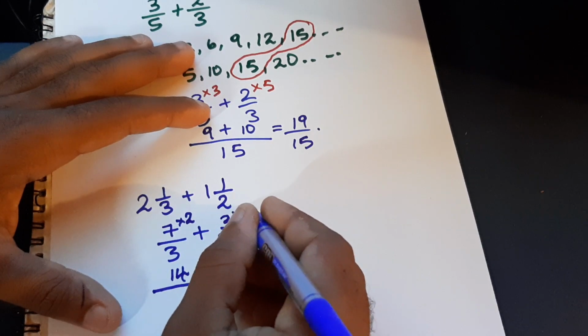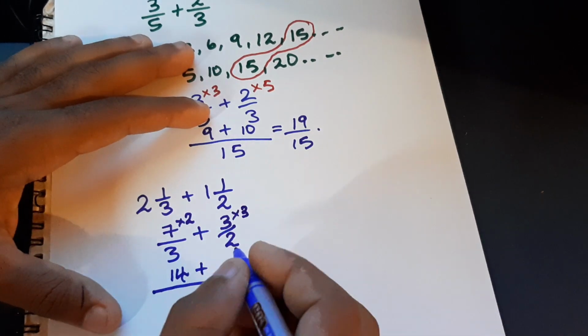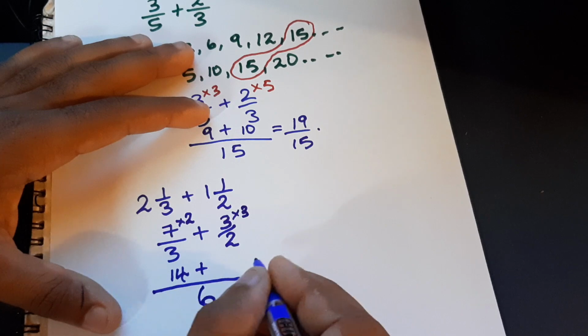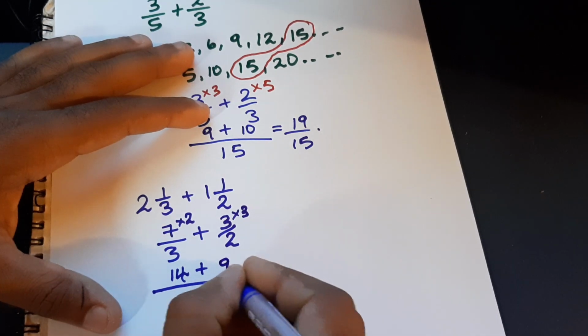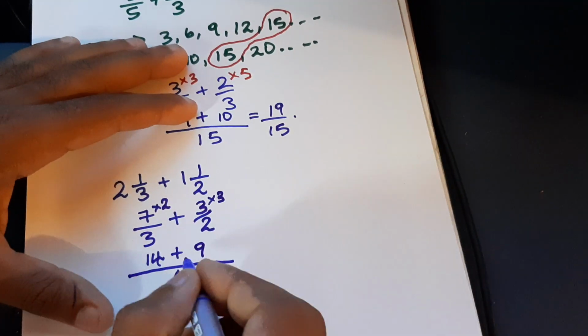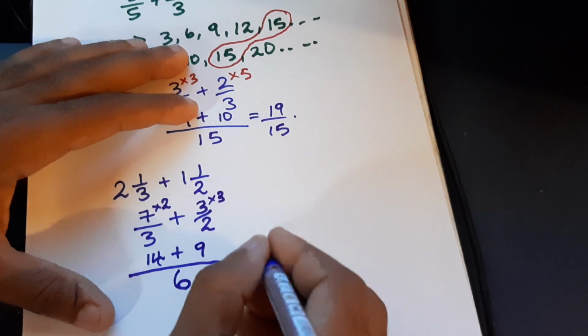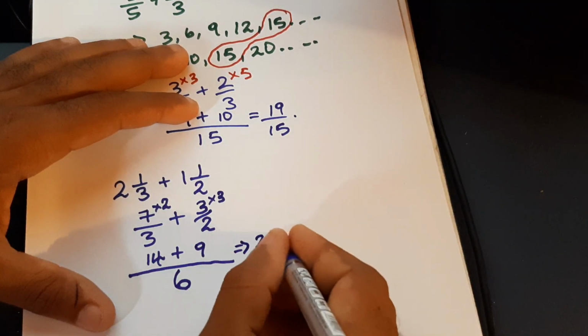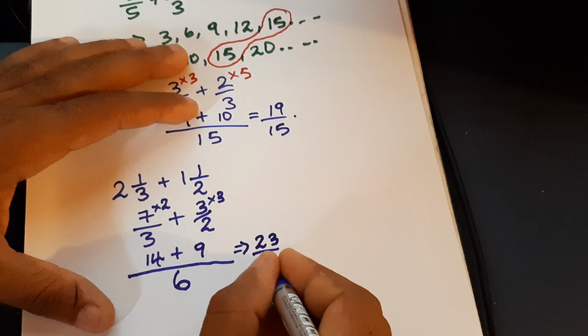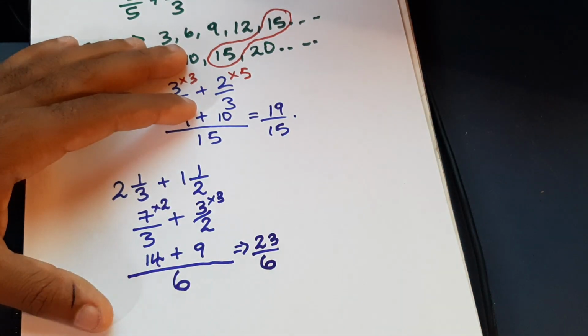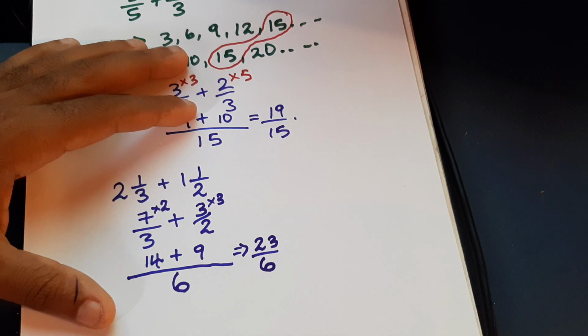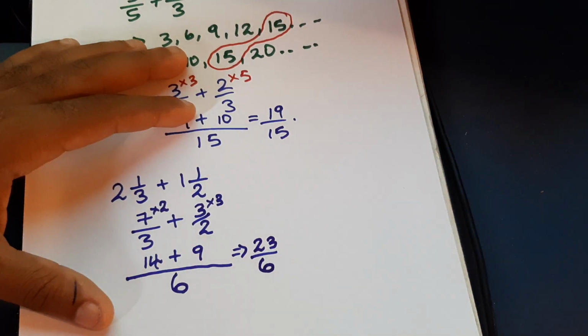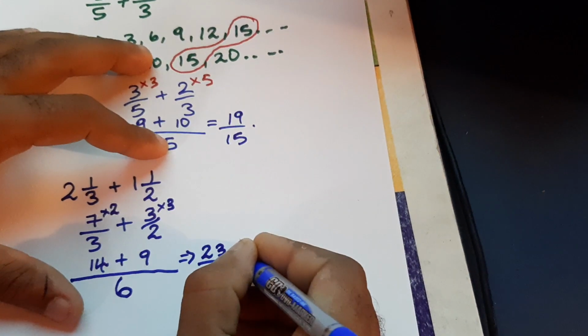So remember, always multiply the numerator by that number. So 3 times 3 gives us 9. Now 14 plus 9, that's going to give me 23 over 6. So 23 over 6 could be our result, or we can write it another way.